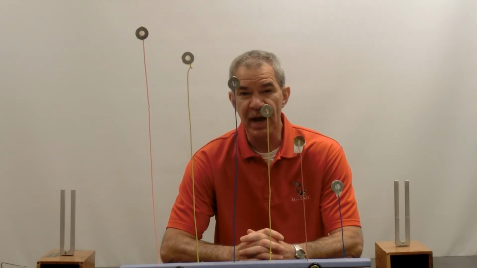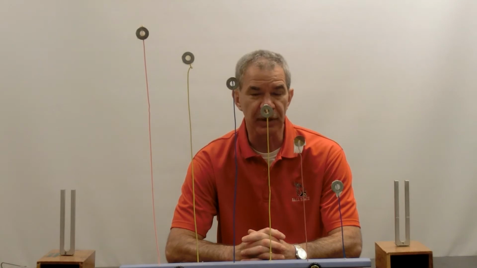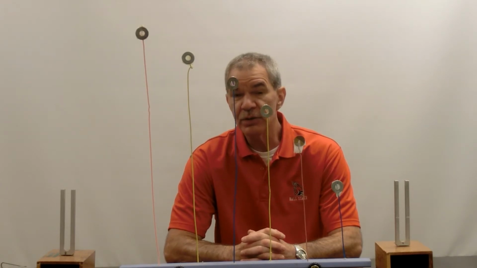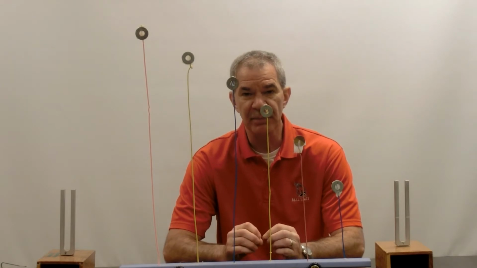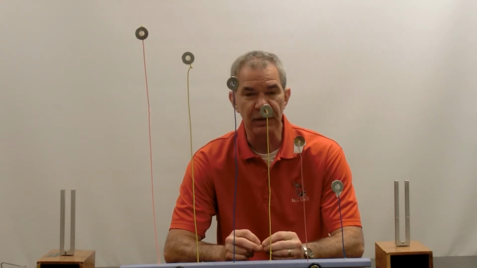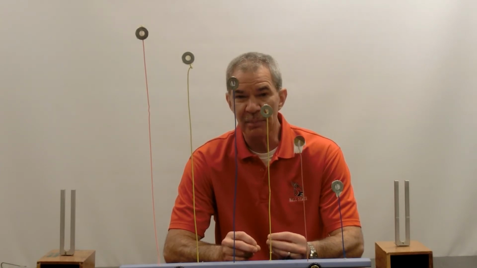All objects have a natural frequency of vibration. You can make an object vibrate at its natural frequency by striking it, plucking it, or blowing over it. However, that's not the only way. We can also get it to vibrate at its natural frequency by sending in vibrations that match that natural frequency. We call this phenomenon resonance. Resonance is inducing the vibrations by sending in vibrations that match it.